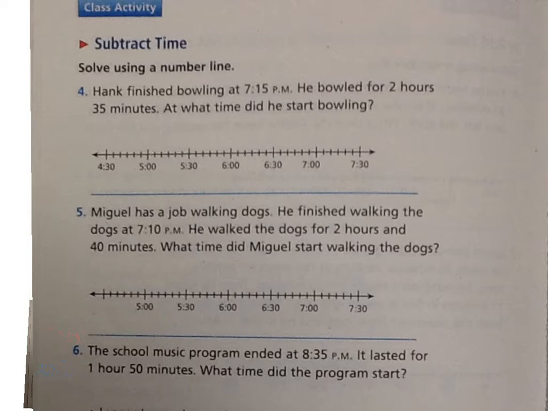It says Hank finished bowling at 7:15. Understand, when we're doing subtraction, we're probably going to start more on this side of the page. So Hank finished bowling at 7:15. Let's find it. We have 7, 7:05, 7:10, 7:15. Okay, so that's when he finished bowling. He bowled for 2 hours and 35 minutes. What time did he start bowling?